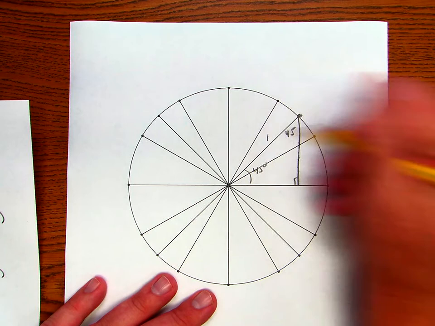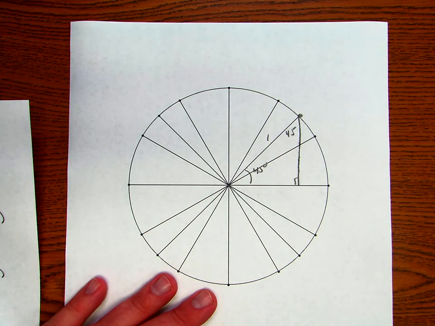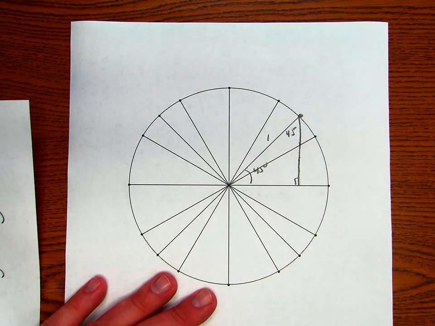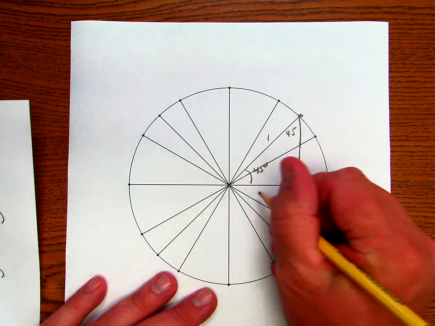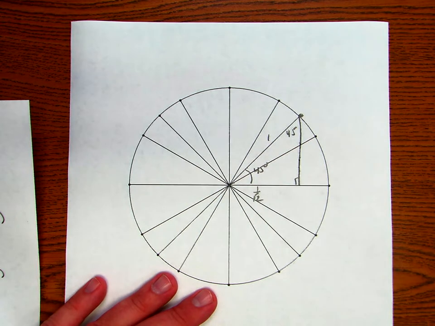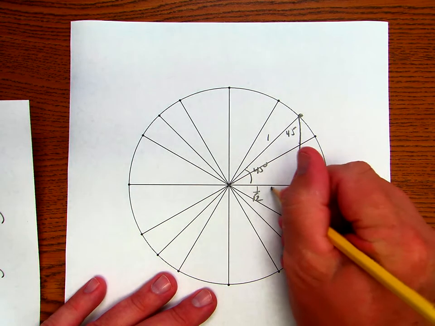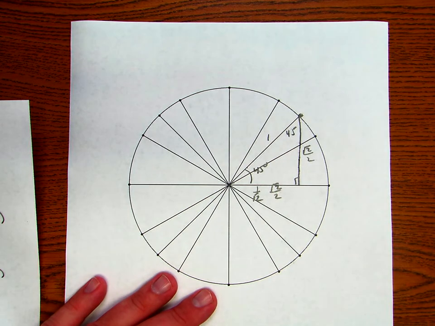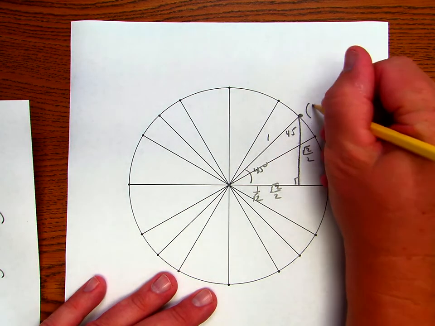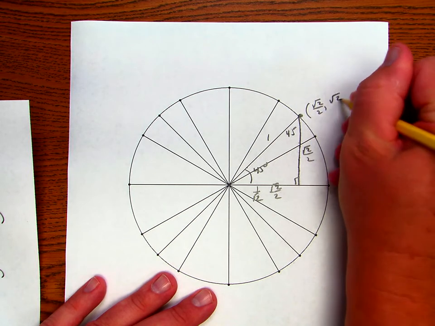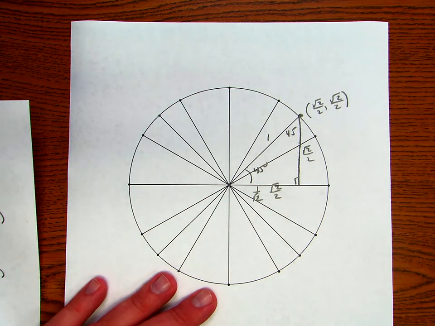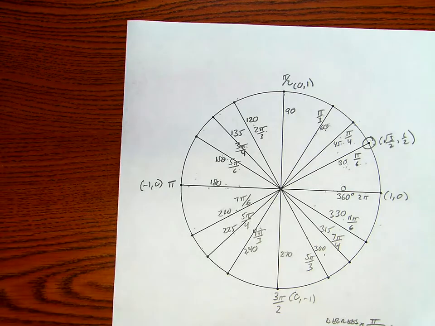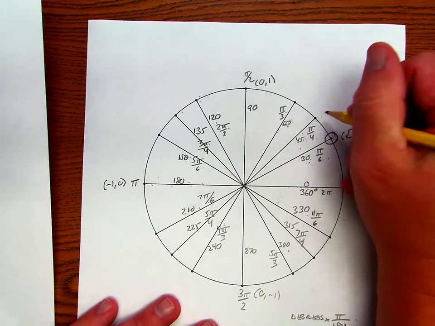Because the radius is 1, because it's a unit circle, that's the hypotenuse. If we know the hypotenuse of a 45, 45, 90, we're dividing it by root 2 in order to get the two legs. That rationalizes to root 2 over 2. Whatever one leg is, the other leg is the same. So the coordinates of that point are root 2 over 2, root 2 over 2. Go back to this one. Fill that in.